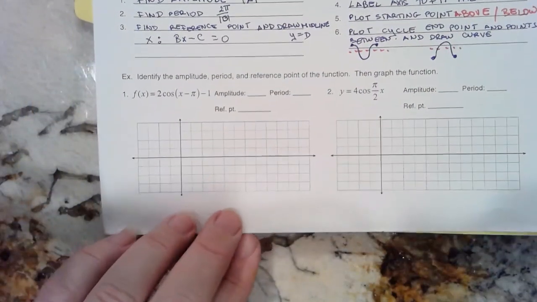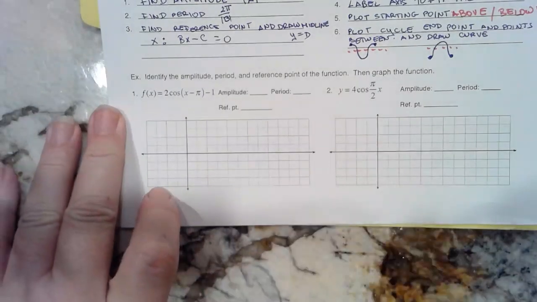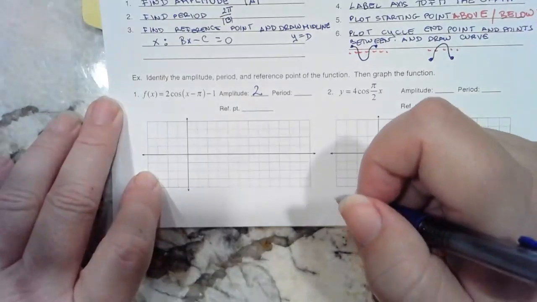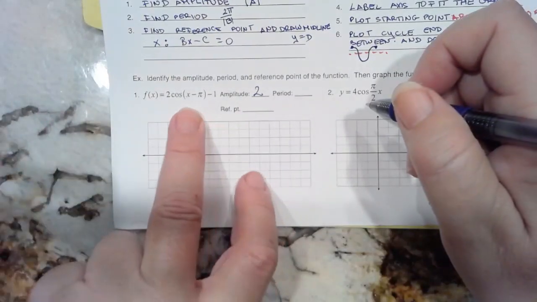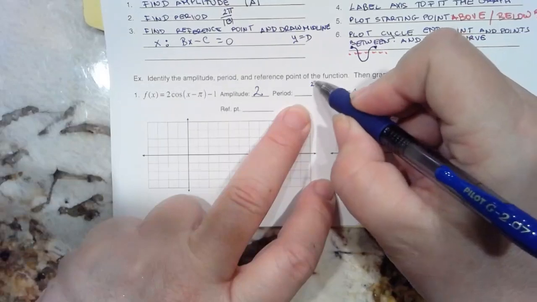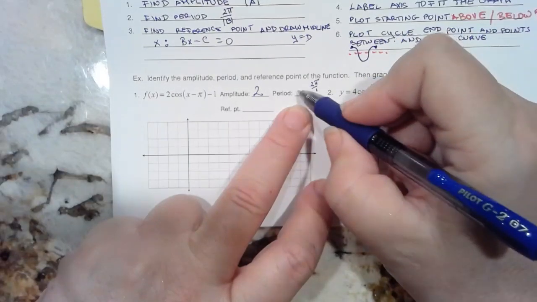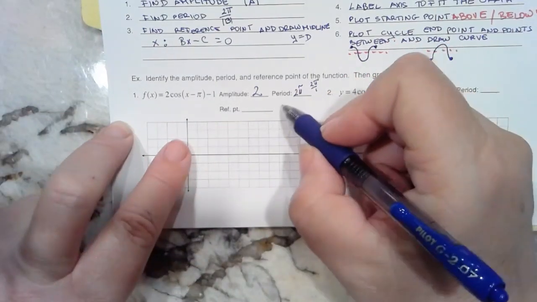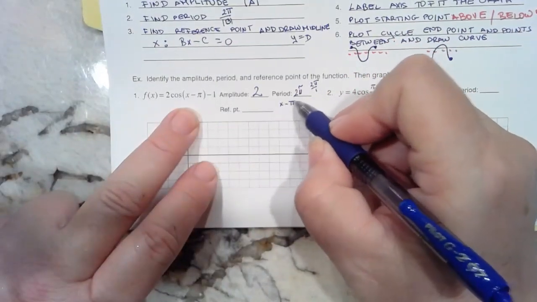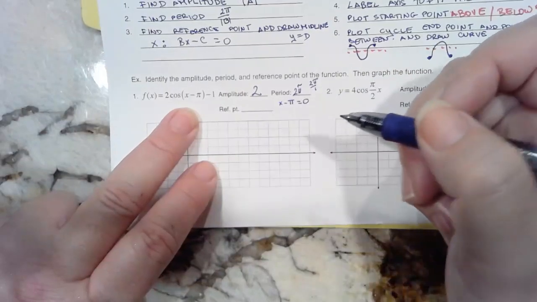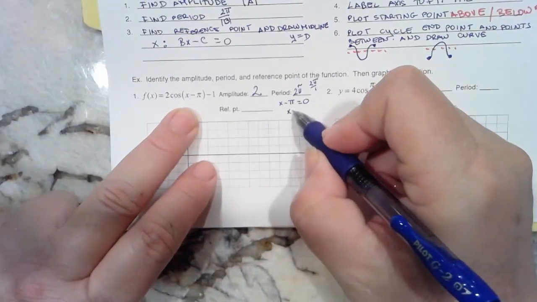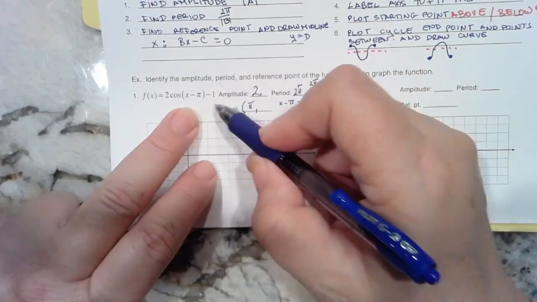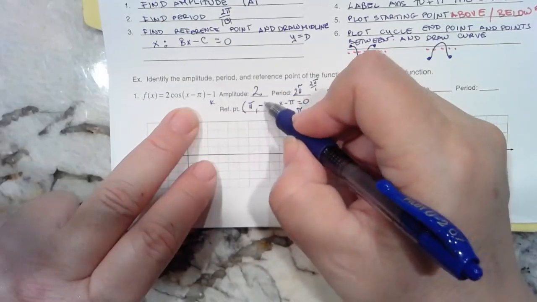The first one, the amplitude is easy. In this case, it's 2. So the period, again, we need to calculate. It's going to be 2 pi over 1. So that means your period is just 2 pi. And your reference point is going to be x minus pi equals 0, which is x is equal to pi. And so my reference point is pi comma, this is your k, negative 1.